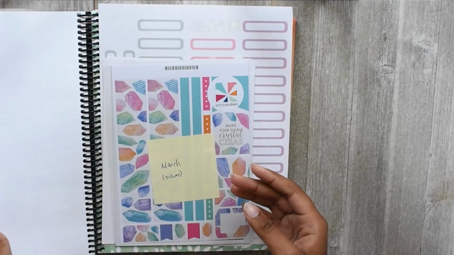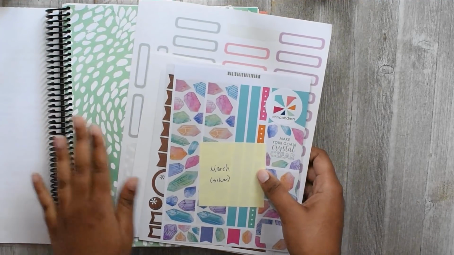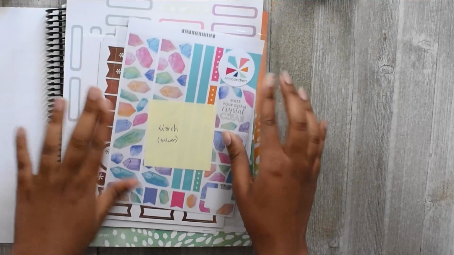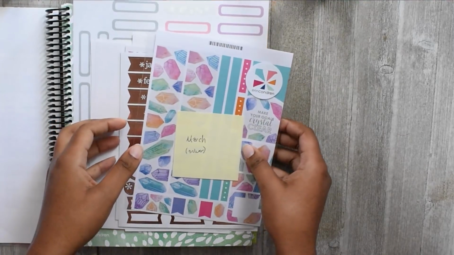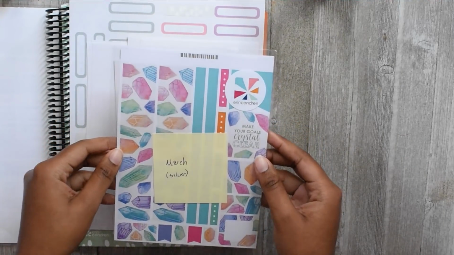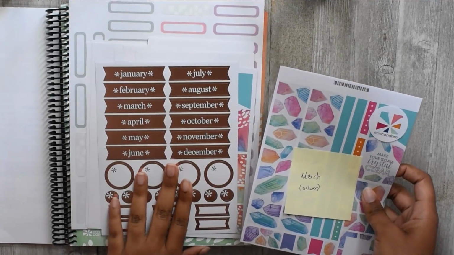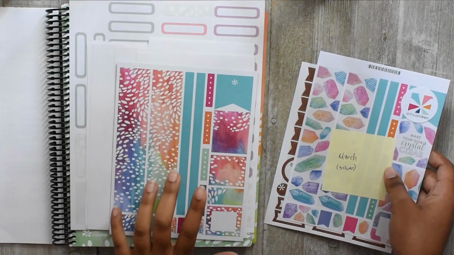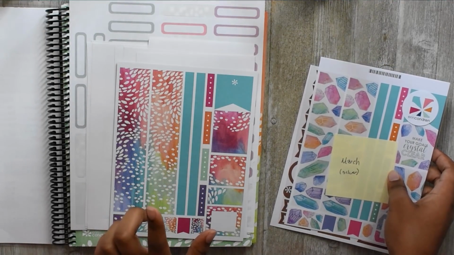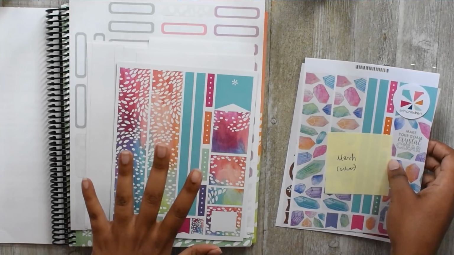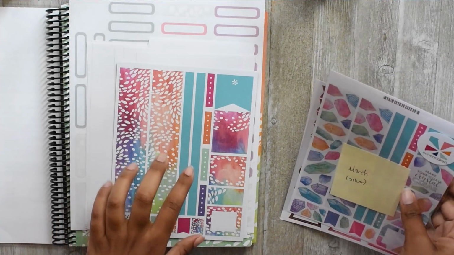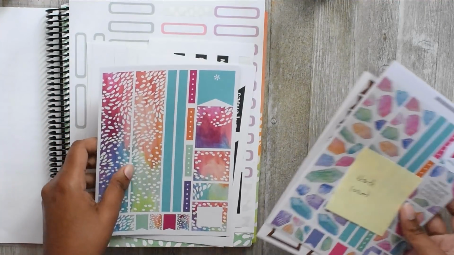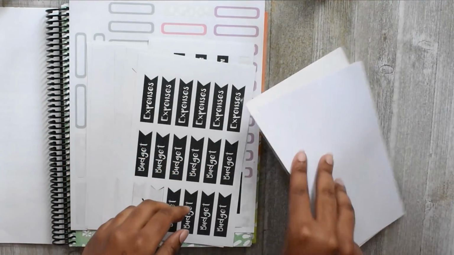So I'm going to go ahead. I've already, as you can see, got my setup in place. These are the sticker sheets that I'll be using. I'll be using the crystal one with the rose gold header. This is the sheet I'm going to use for my expense tracker because it turns out that was really effective for me in February. So I wanted to make that a part of my budget from here on out.